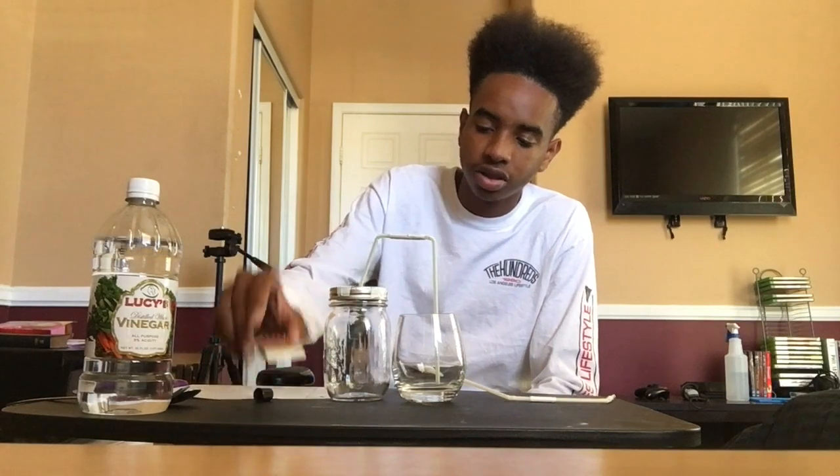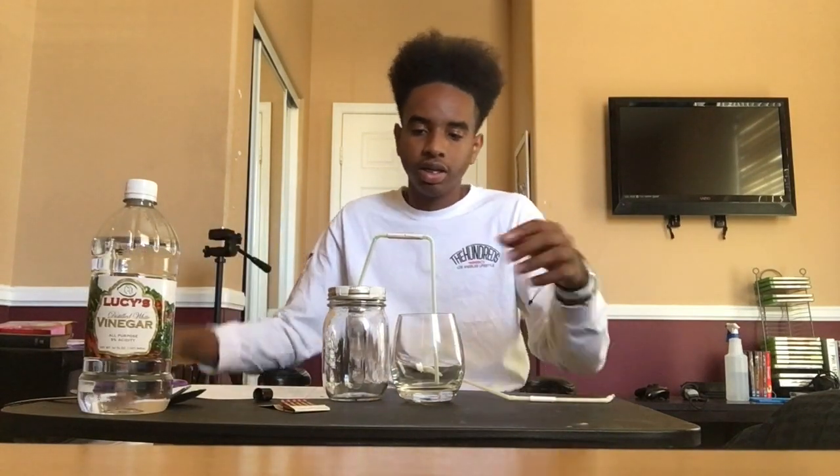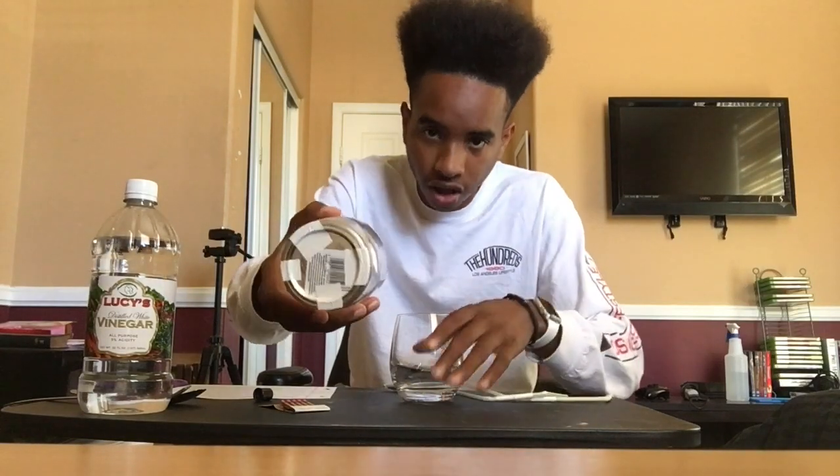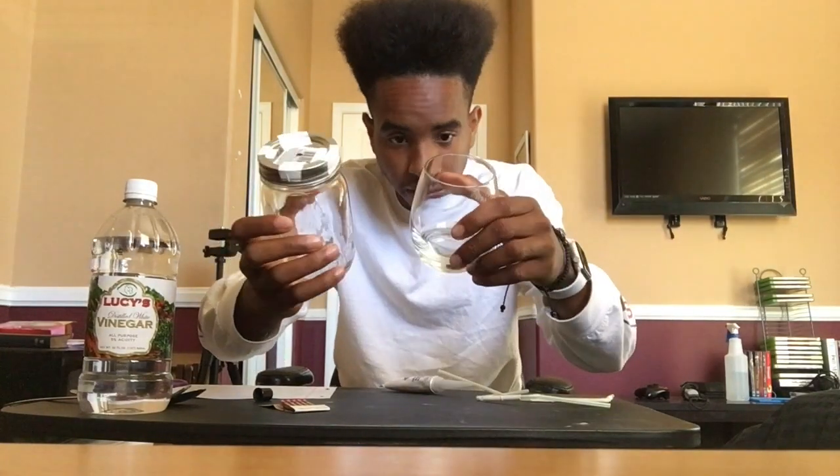Most people know the most common use for CO2, because it is a good source of trapping heat and stopping fires, it's commonly used in fire extinguishers. To demonstrate carbon dioxide's effect on heat, I'm going to be using some matches, of course vinegar, baking soda, and I got some straws to connect from the top of the jar to the regular empty glass.